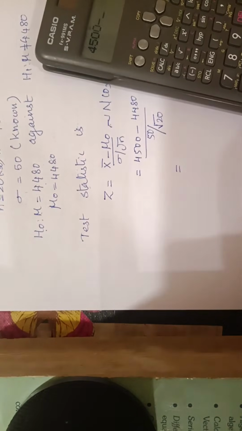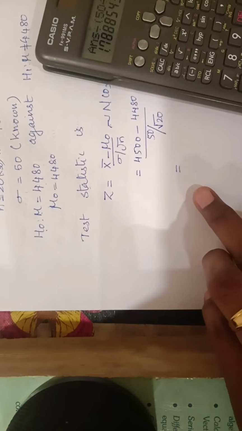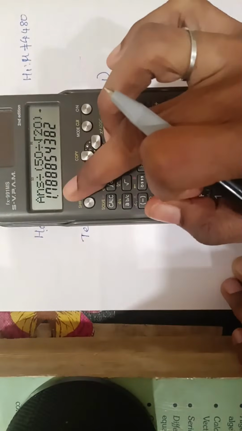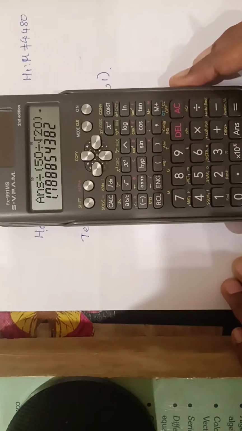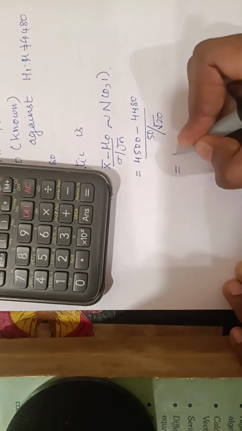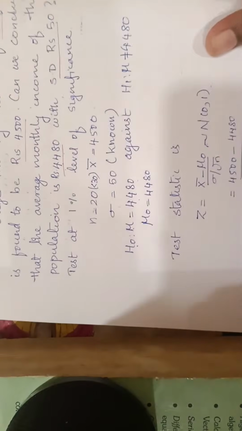4,500 minus 4,480 divided by 50 by root 20. So the value we obtained is 1.7888. So we can take this as 1.789. Now we are given the value of alpha. So alpha is given as 1% in the problem.